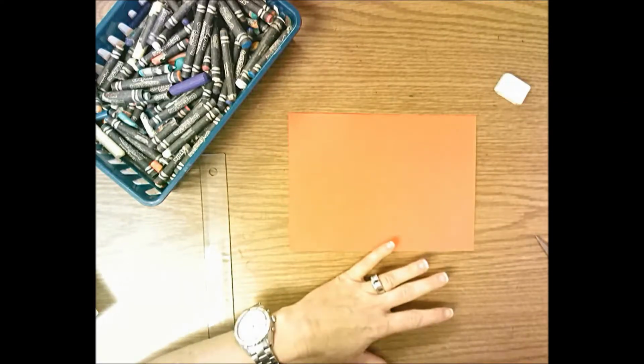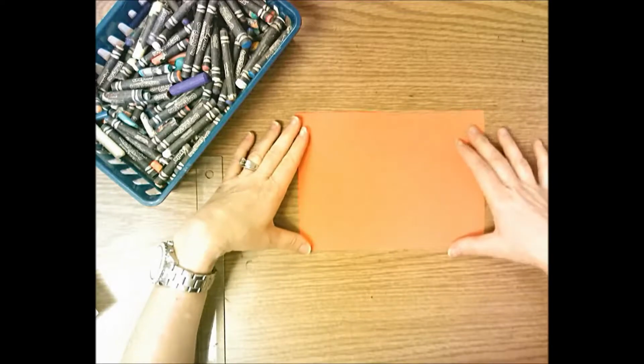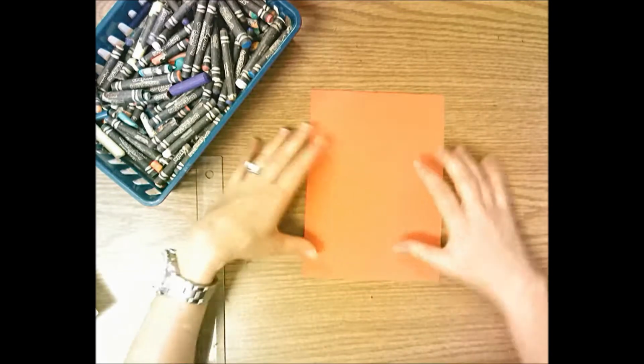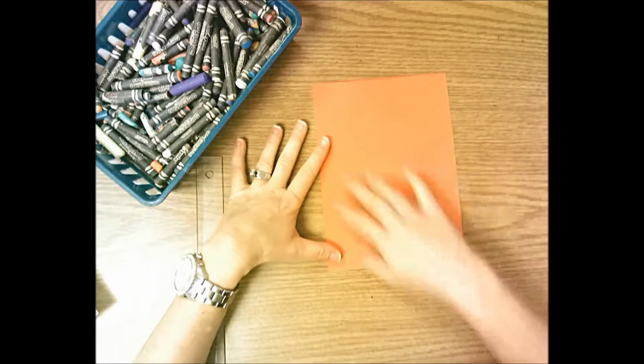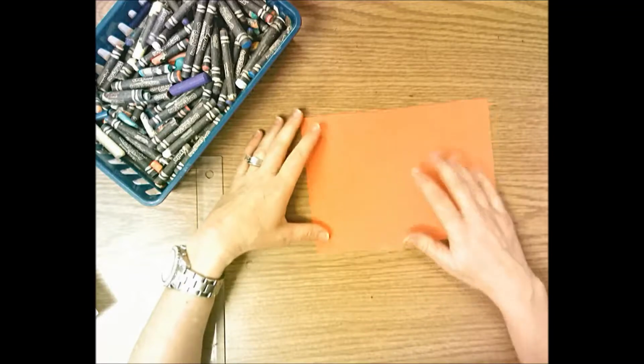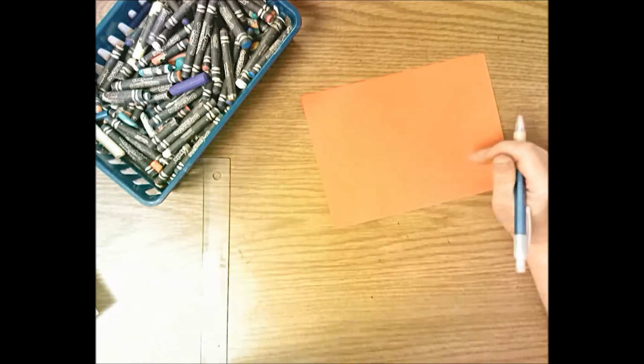So now we're going to do transportation. I'll have a handout for you to look at for different transportations. If you wanted to do a truck, maybe you would put your paper this way, and you're going to choose whatever color for your transportation you want. If you want to do a taller piece of transportation, maybe it would go this way, but I think most of the time we're going to be doing it on our paper horizontally.